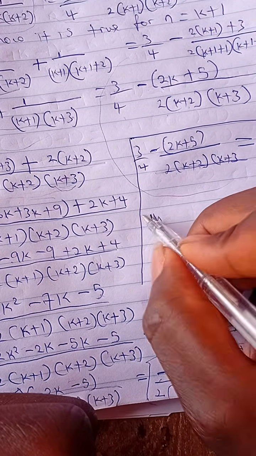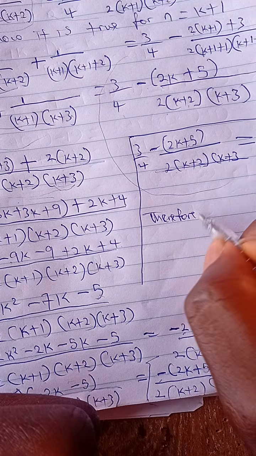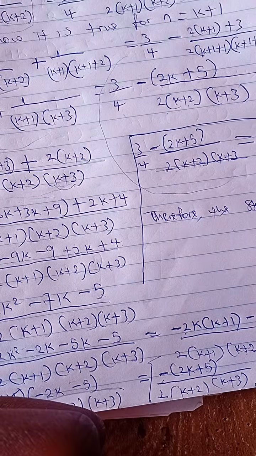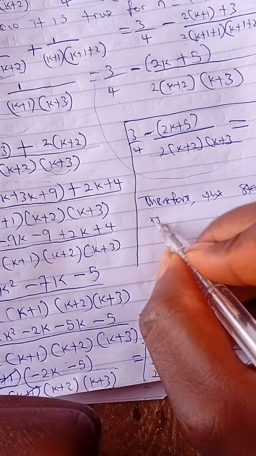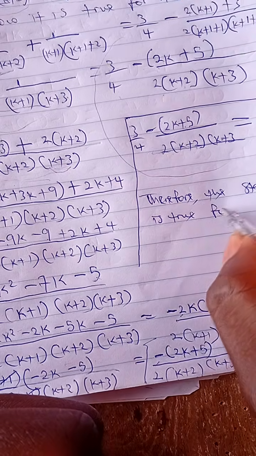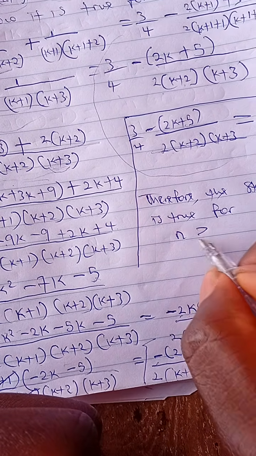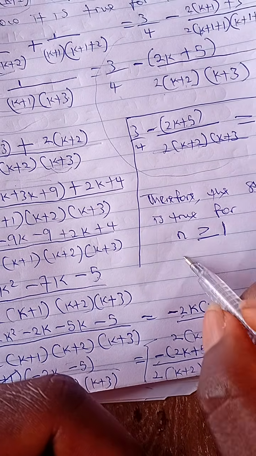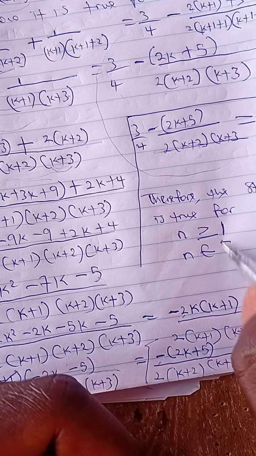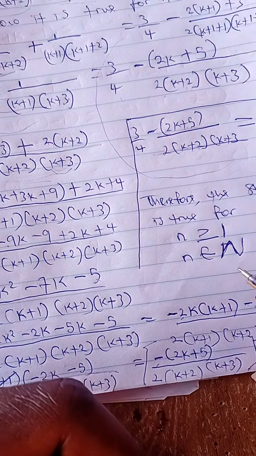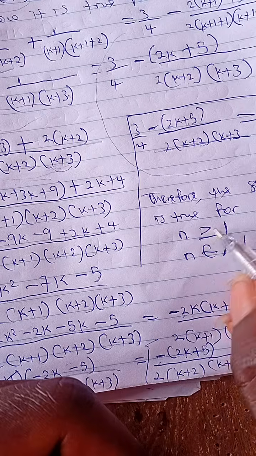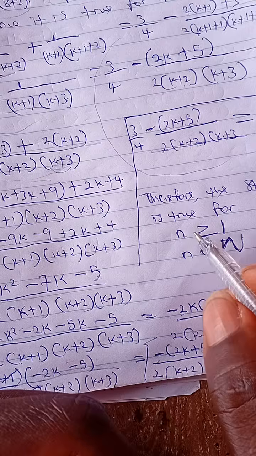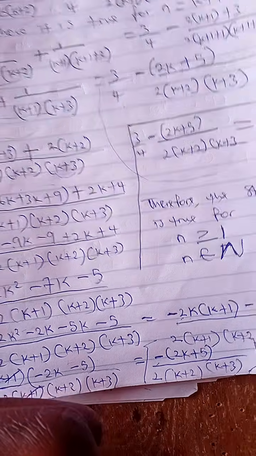Therefore, the statement is true for n greater than or equal to 1. Just follow what they write. This one is still the same thing as this. Are we together? Because natural number is the same thing as 1, 2, 3, 4, 5, 6, and anything greater than or equal to 1 is 1, 2, 3, 4, 5, 6 till infinity. So therefore, it's true for n greater than or equal to 1. So that's that for that.